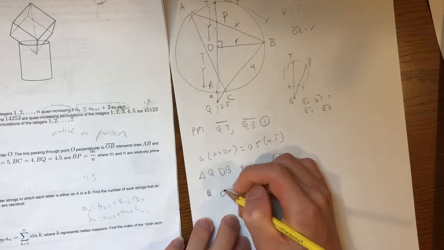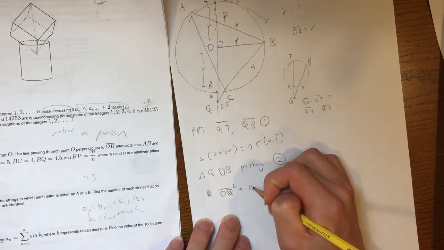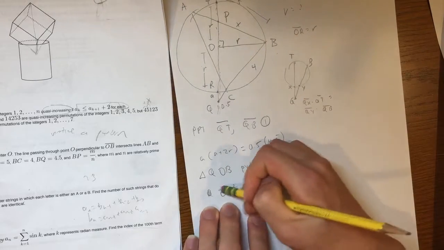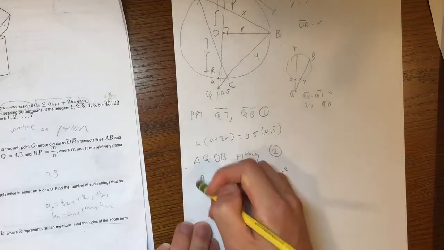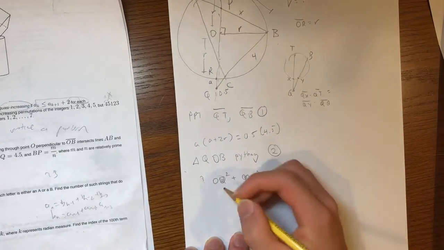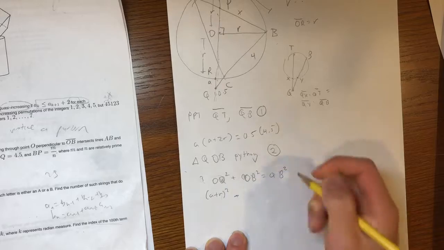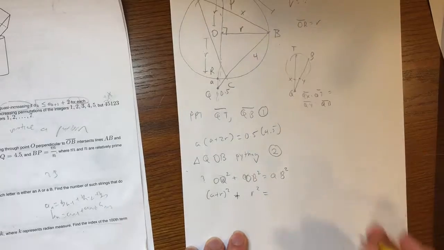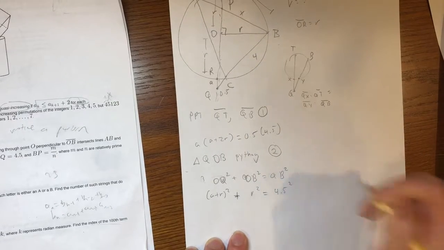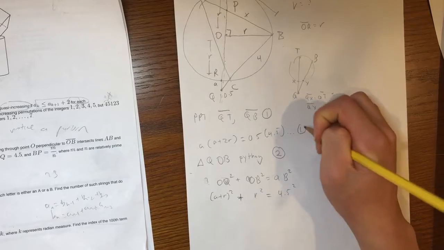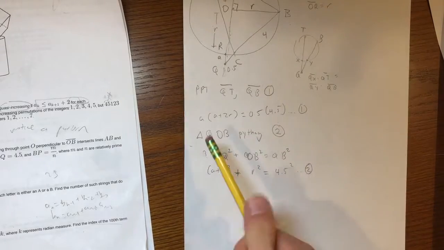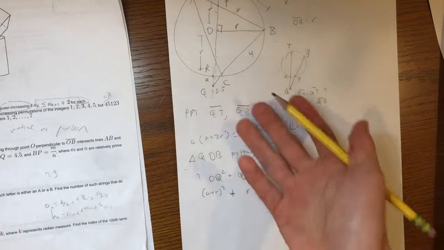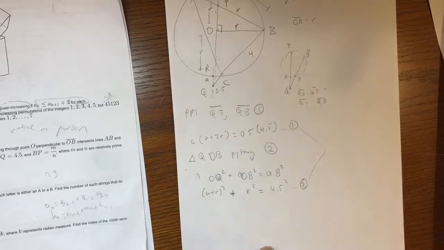So basically over here we get OQ squared plus OB squared is equal to QB squared. From that, what we get is that OQ is A plus R, squared, OB is r squared, it's just this line segment, and QB, as we know, is 4.5 squared. So this is our first equation, this is our second equation. It's nice. We have two equations, two variables, A and r, and these are our two equations. Let's just combine them together.